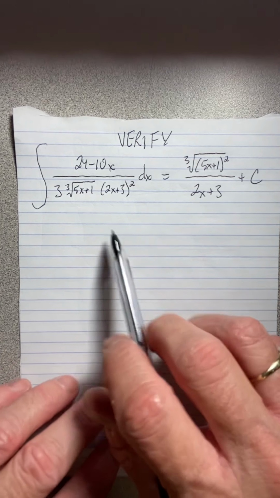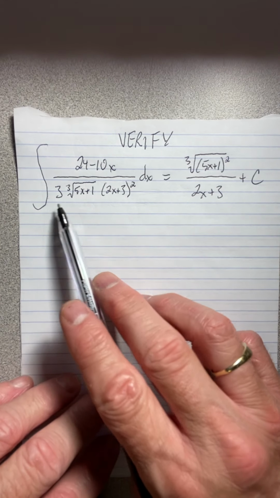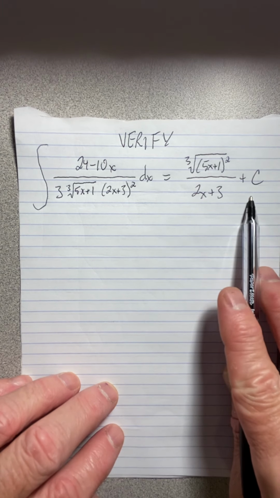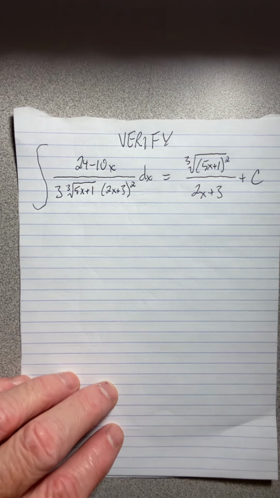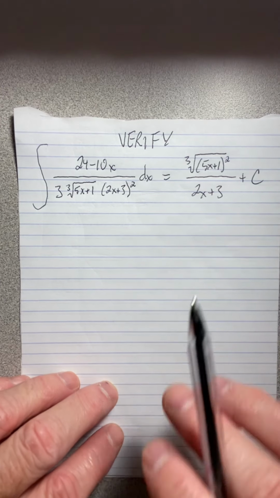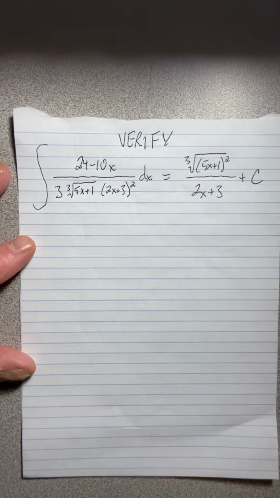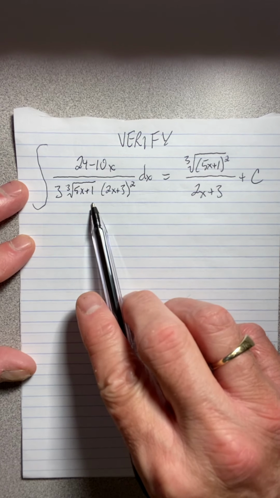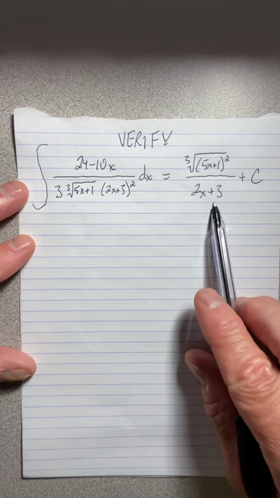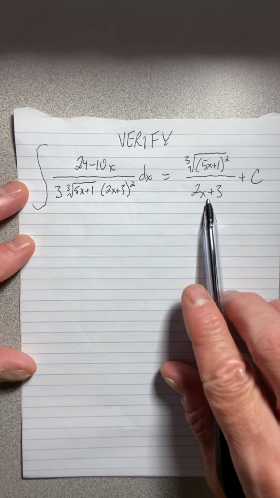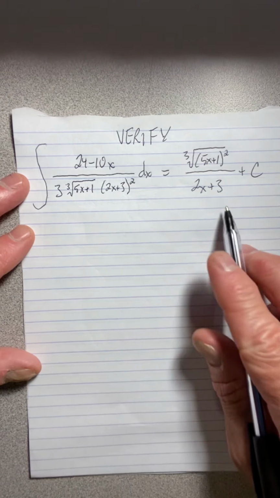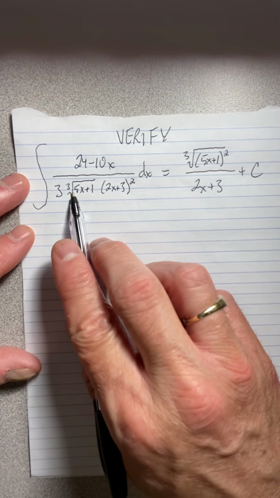So we have a statement here that the integral of this integrand with respect to x equals this output over here, where c stands for any real number, and we want to verify it's true. Well, if this is true, then if I take the derivative of this, I should get the integrand, because this is supposed to be the antiderivative of this. So if I differentiate this, I should get the integrand. And since I know how to differentiate well, that's what I'll do. I won't try to anti-differentiate this.